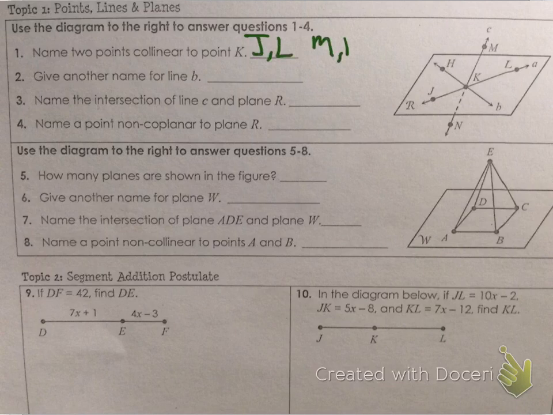Both of those are on the same line as K, just different lines. You could have had H on there also, but with, say, H and L, they're technically collinear with K, just on different lines. Give another name for line B. Notice this is not a point, so I need 2 points from that. So in this case, that would be H and K, and then we would put a line over it, because a line has to have a line.